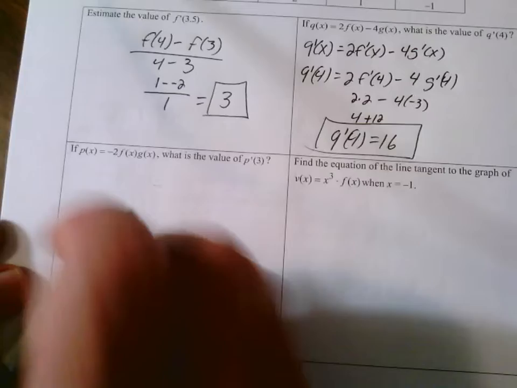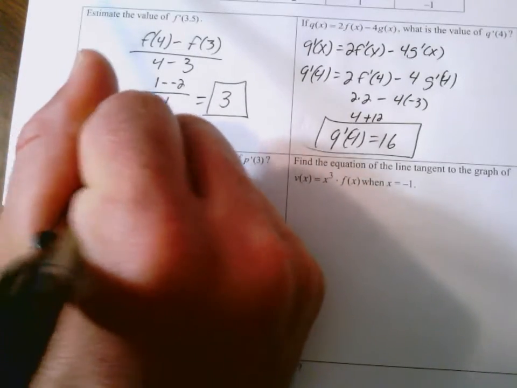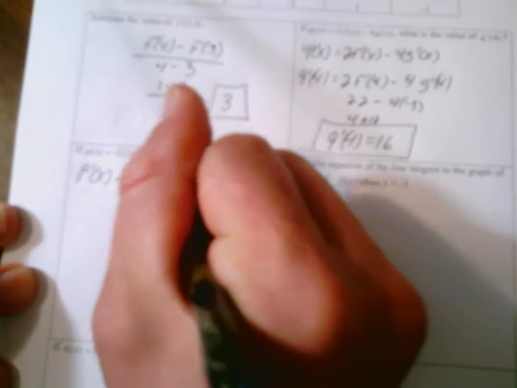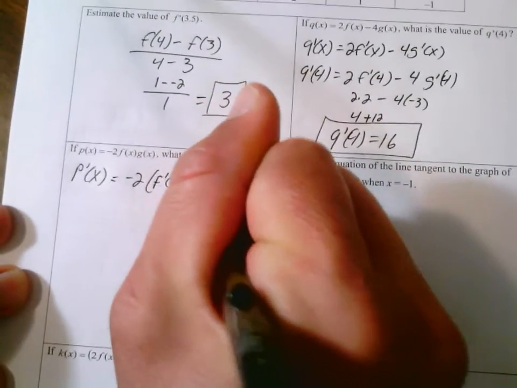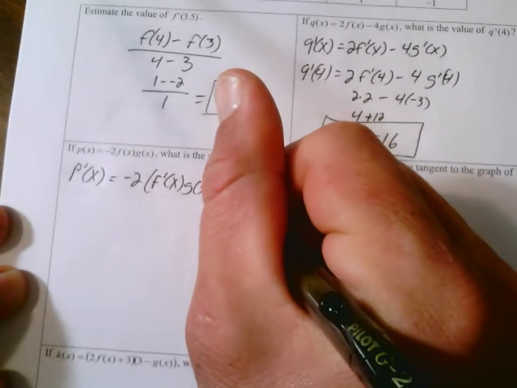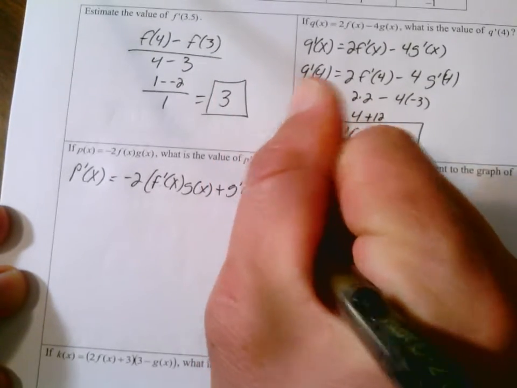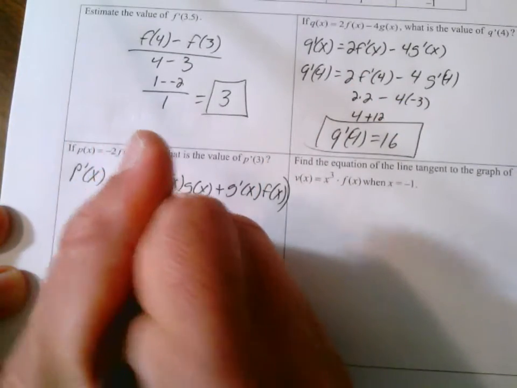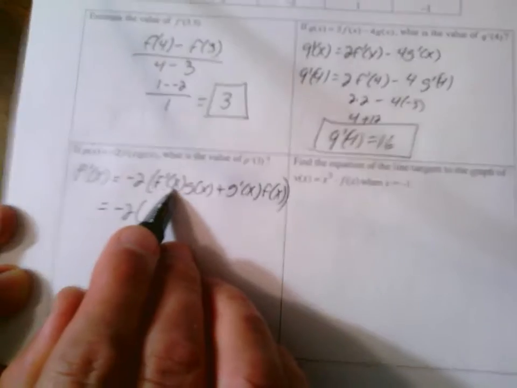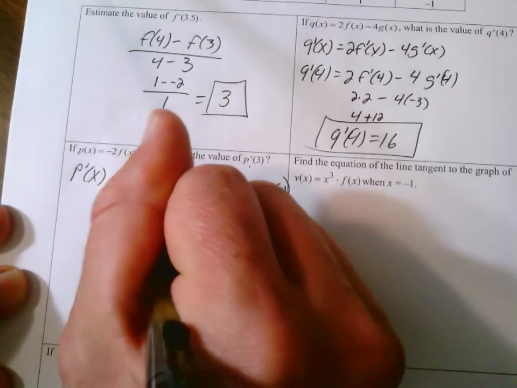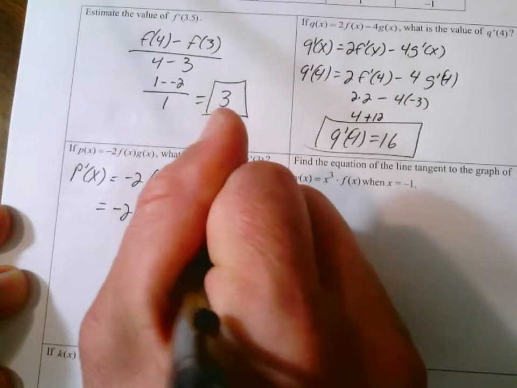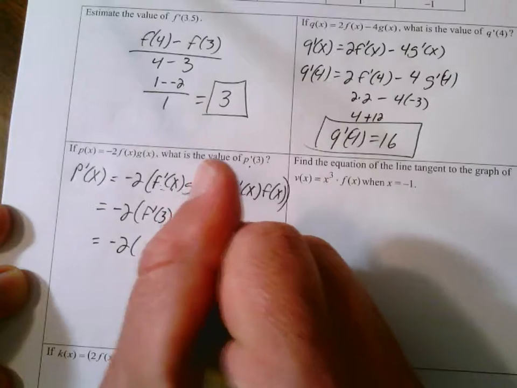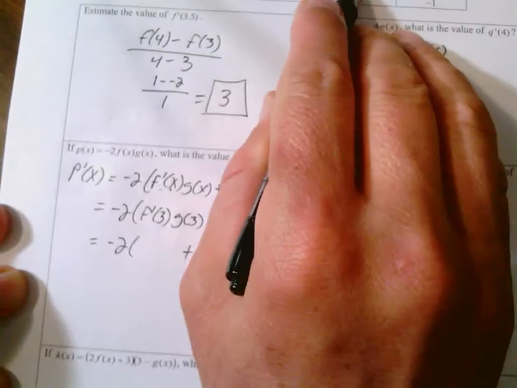Alright, so p of x here. So first we got to find the derivative. It's negative 2 times f prime of x, g of x, plus g prime of x, f of x. Alright, so f prime of 3 times g of 3. F prime of 3 is negative 4.